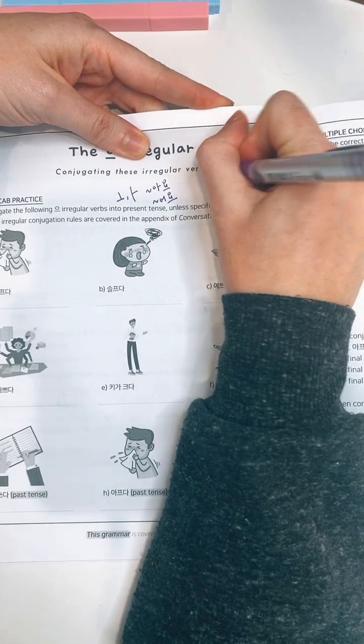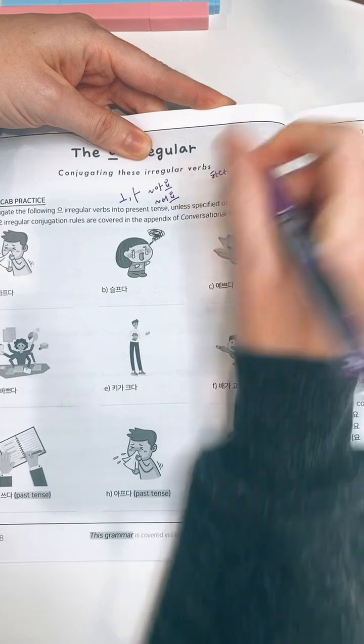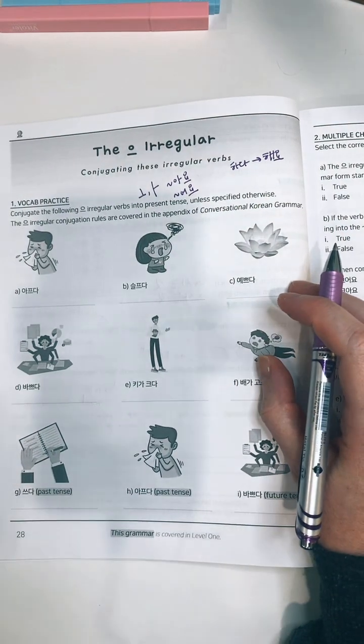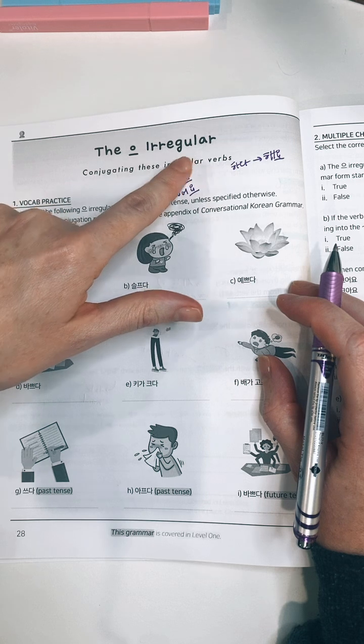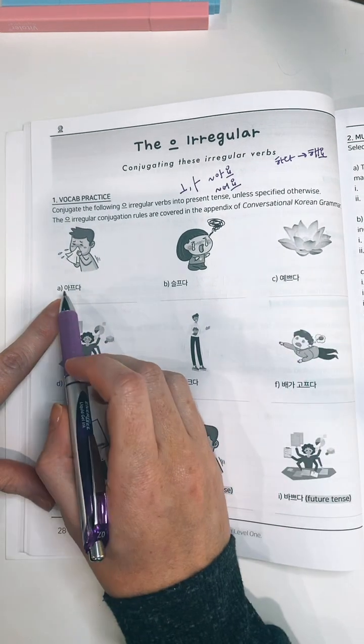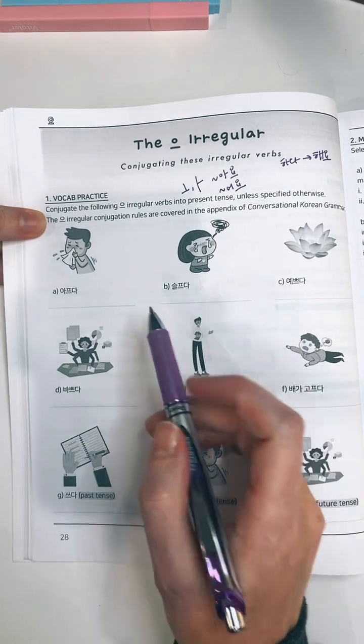Hada becomes heyo, and anything else you add oyo. So the funny thing about these irregular verbs is that you look at the second to last vowel sound to determine what to do. So let's do the first example to see what we're talking about here.